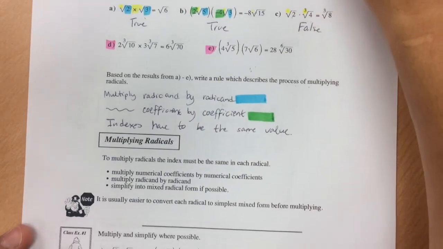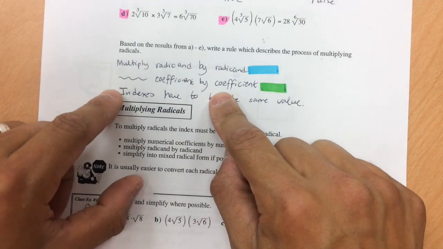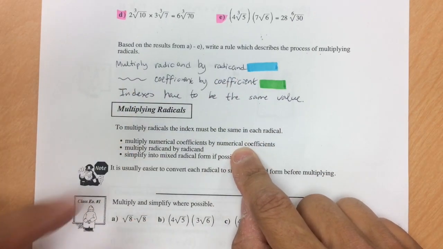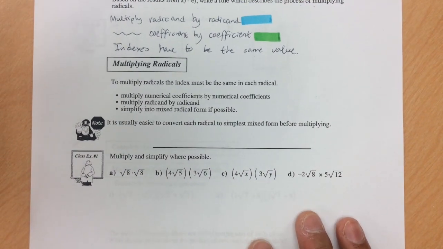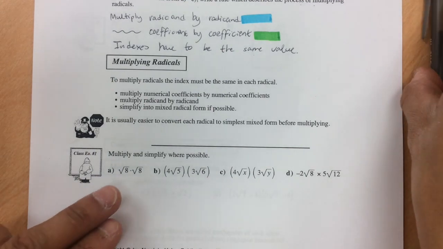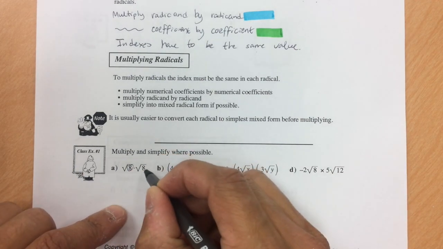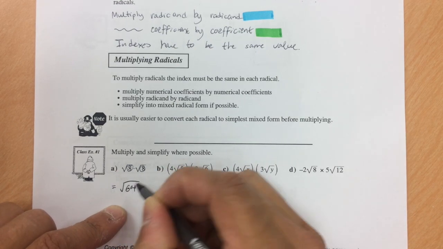Moving on to example number 1, all these rules we just highlighted here are found in this option as well. If we look at class example 1, they want us to multiply and simplify wherever possible. Let's look at A. It is possible to multiply here. We can go 8 times 8, which would be the square root of 64.